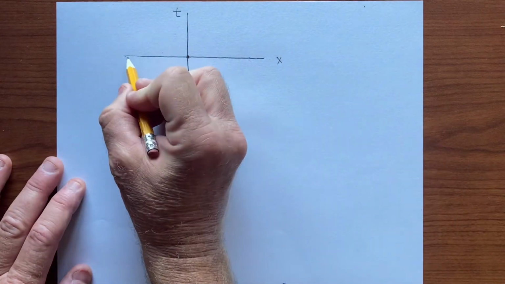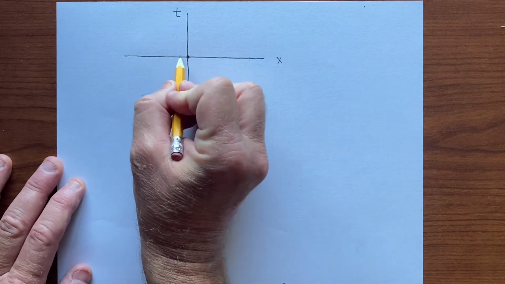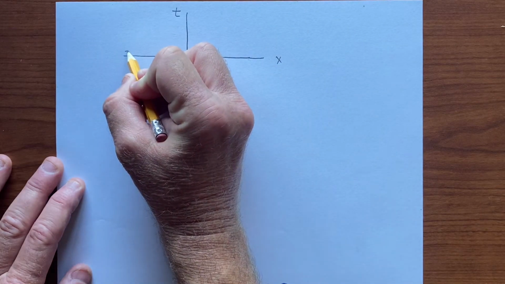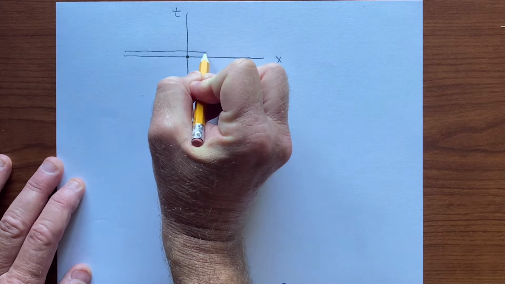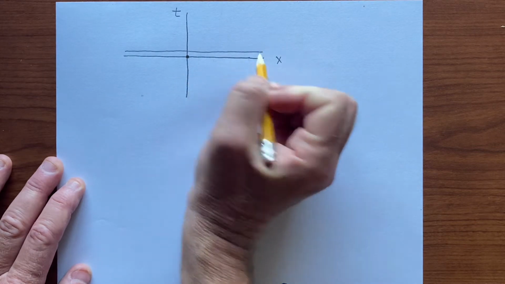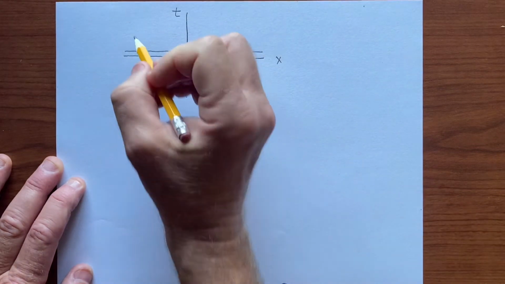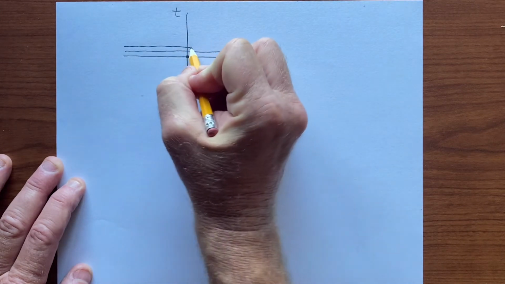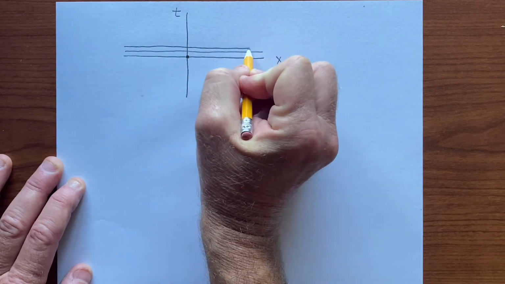So at some moment in time, this represents all of space at t equals 0. This represents all of space at some moment t greater than 0, and so on at increasingly greater values of t.